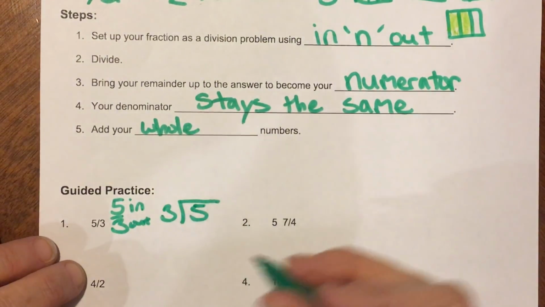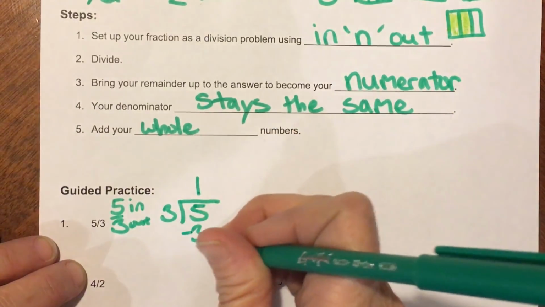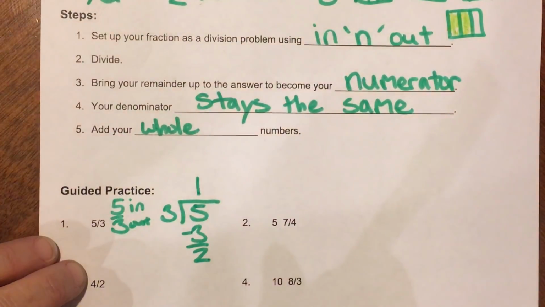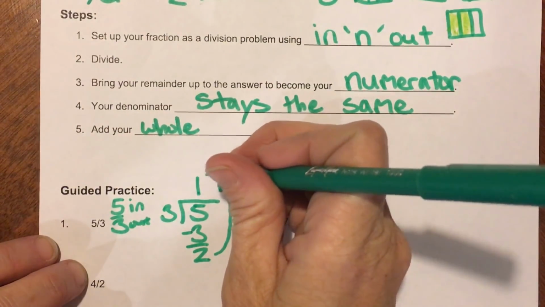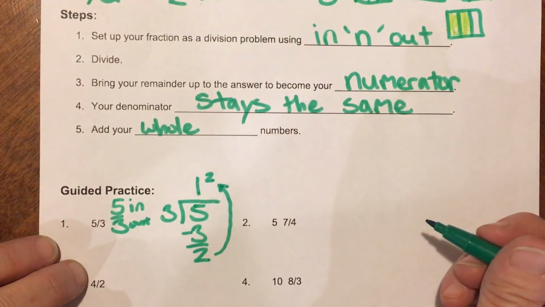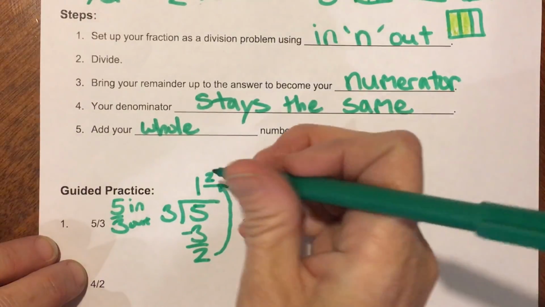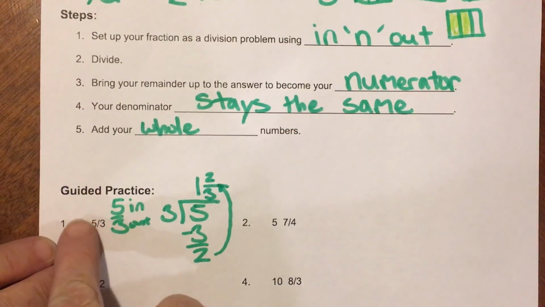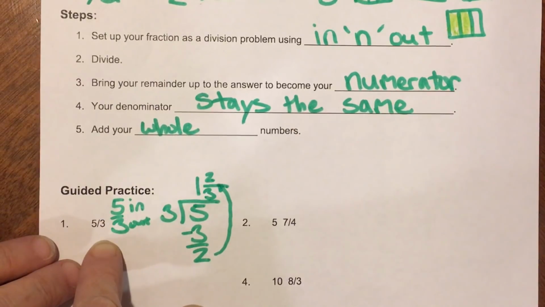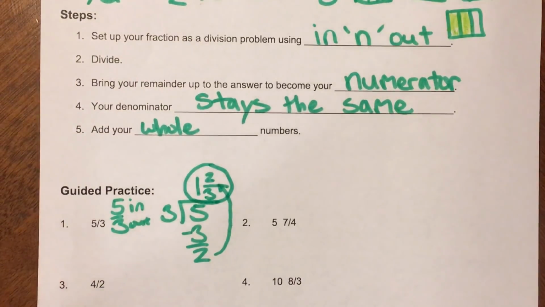Then let's divide. 3 can go into 5 once. 1 times 3 is 3, and I'm left with 2. Then I'm going to bring that up to become my numerator. My denominator stays the same, so it was a 3, so it's still going to be a 3. And I'm going to add whole numbers. This one I didn't have any whole numbers. So my answer is just 1 2/3.